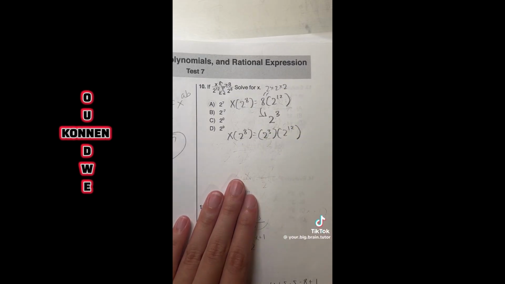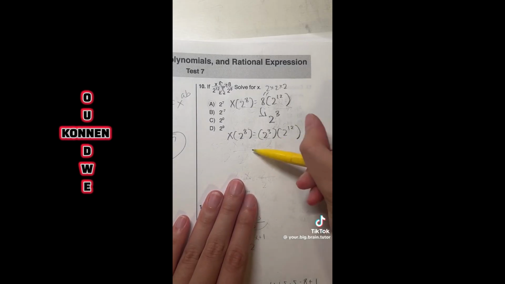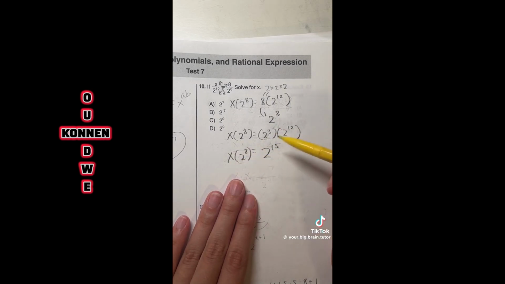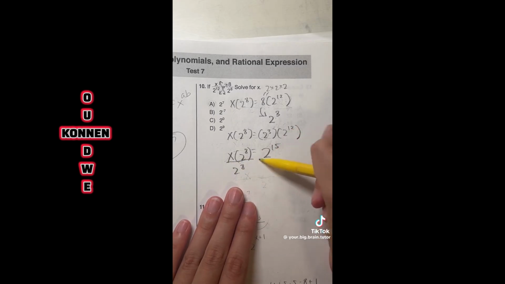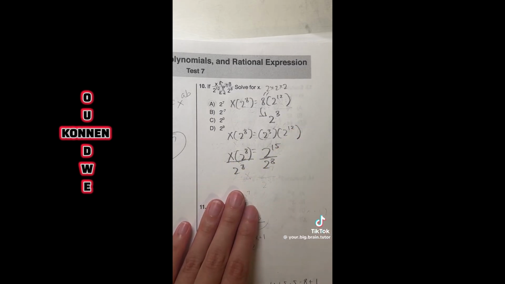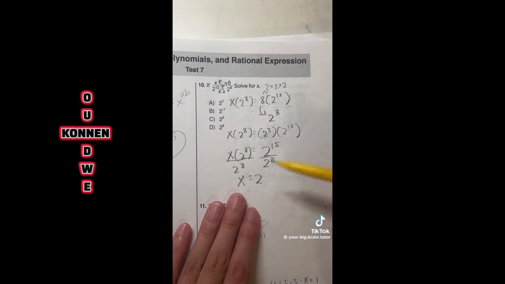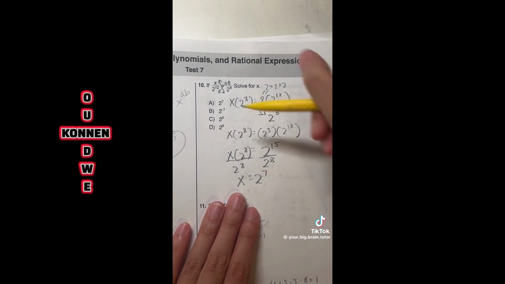And here comes some exponent rules. Whenever you multiply powers with the same bases, you keep the base, in this case 2, and add up the exponents. 3 plus 12 is 15. And on this side, we have x times 2 to the 8th power. To get x alone, we're going to have to divide both sides by 2 to the 8th power. And here comes another exponent rule. Whenever you divide powers with the same bases, you again keep the base, but this time subtract the exponents. 15 minus 8 is going to be 7. So our answer for x is going to be 2 to the 7.